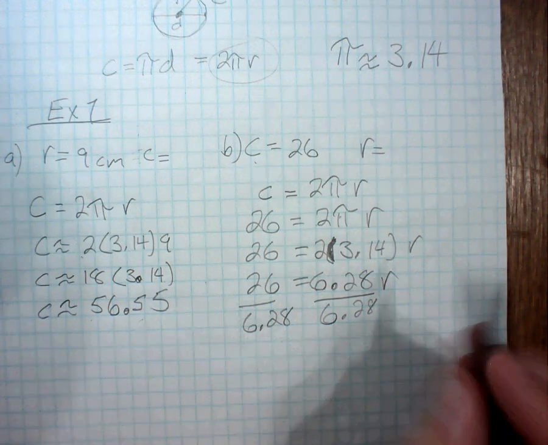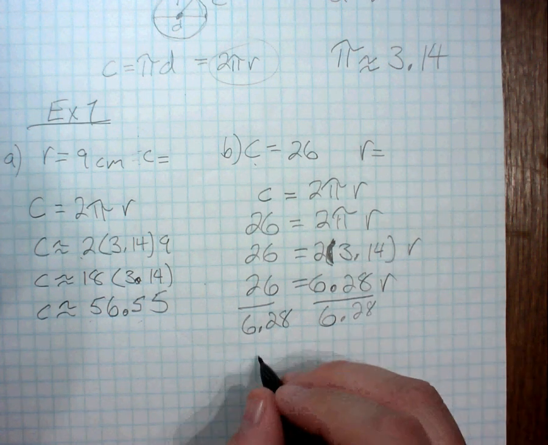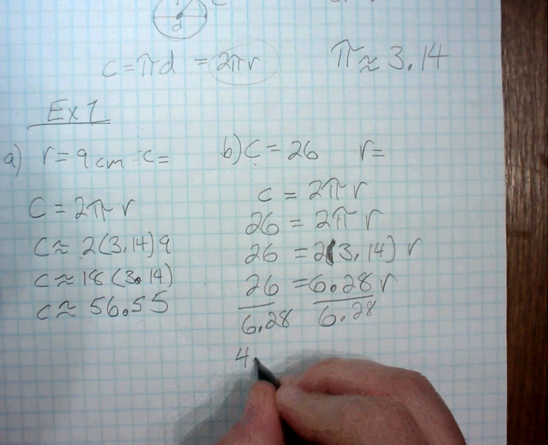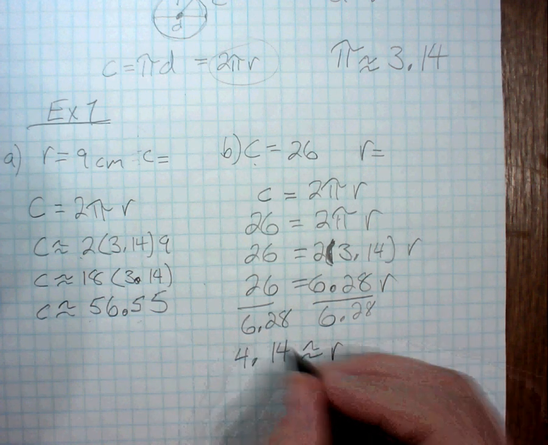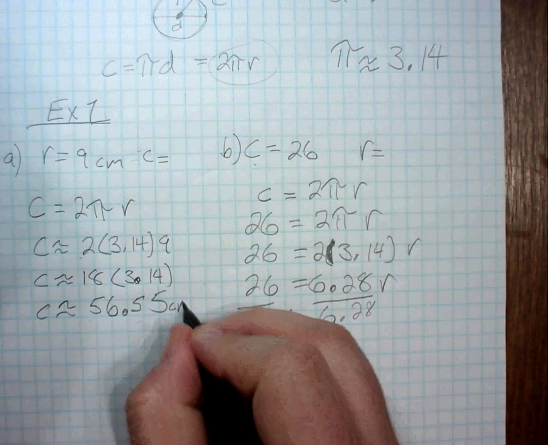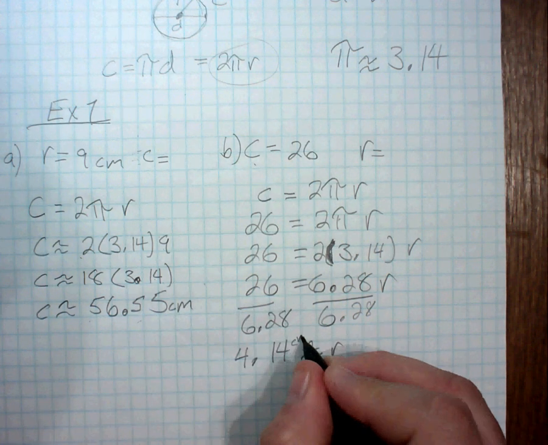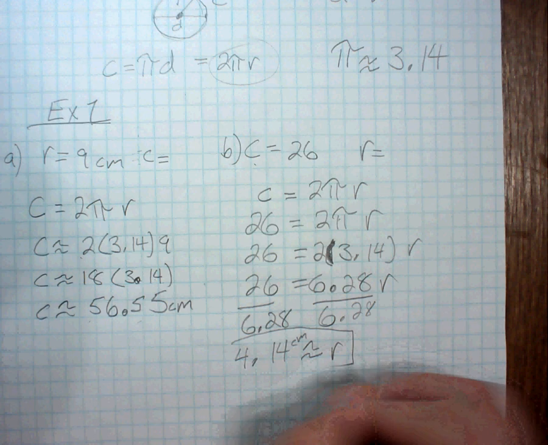Now again, because we're using pi, we approximated. So our final answer is going to be 4.14, and that's approximately the length of the radius. And that's in centimeters, I forgot. This is centimeters, and this is centimeters. Okay?